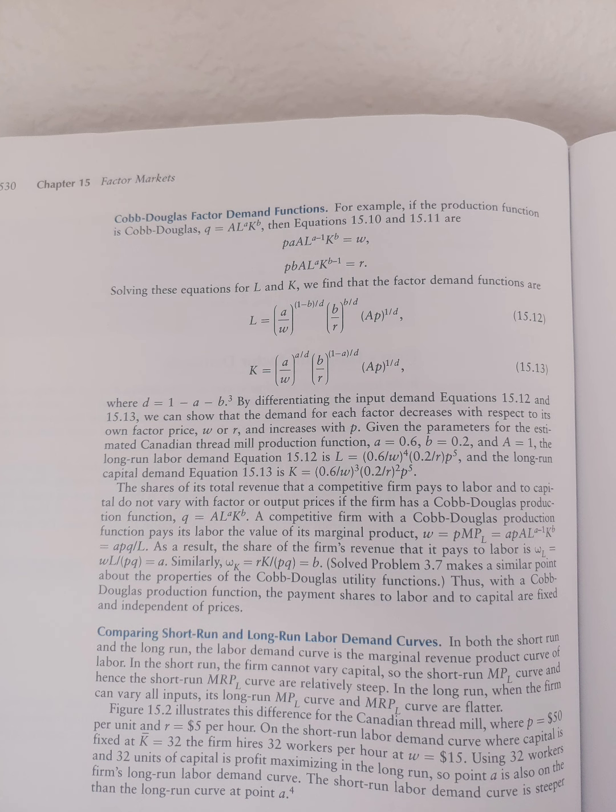The wage W equals price times the marginal product of labor, which equals A times P times A times L to the power A minus 1, multiplied by K to the power B, equals A times P times Q over L. As a result, the share of the firm's revenue that it pays to labor, theta L, equals W times L over (P times Q), which equals A.